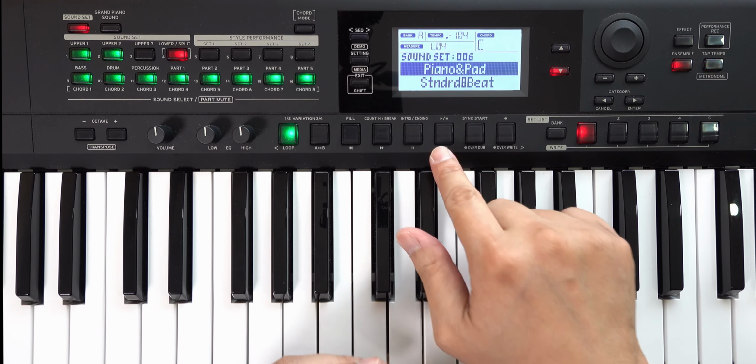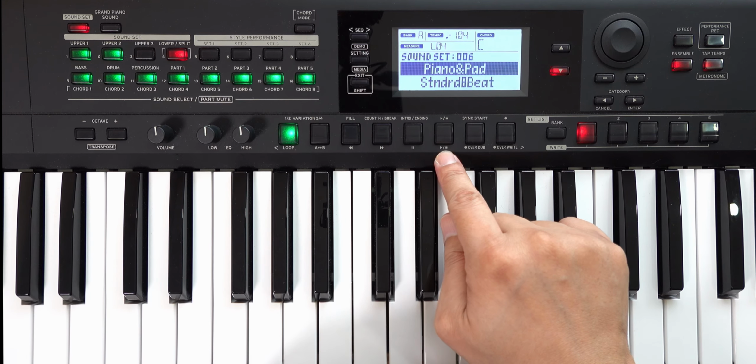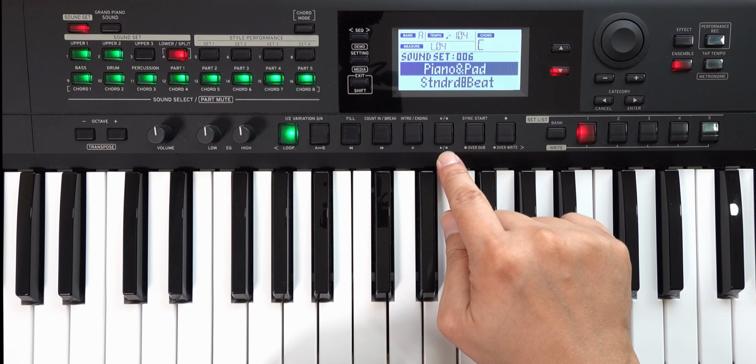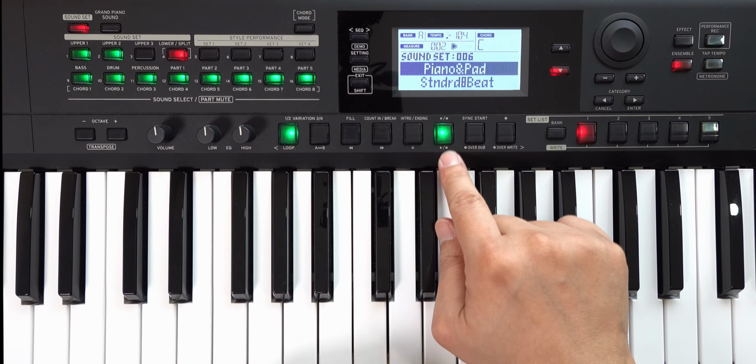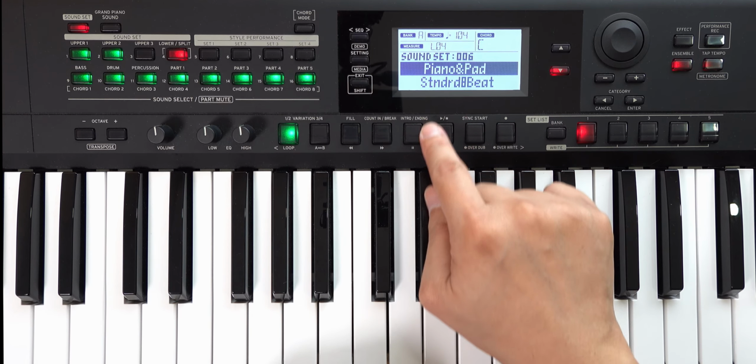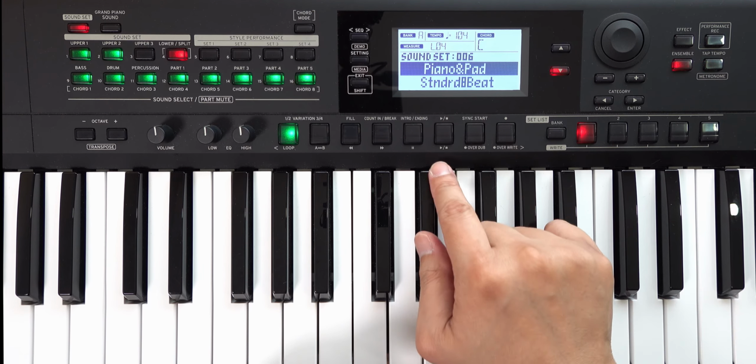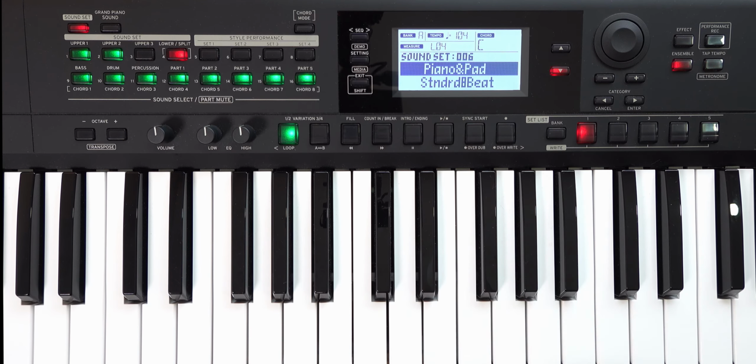If you want to start your accompaniment and your rhythm, you need to look for this play button, this triangle button, and this square stop button. Press once to start, press another time to stop. You will not find the word start and stop. You will be using these symbols instead.